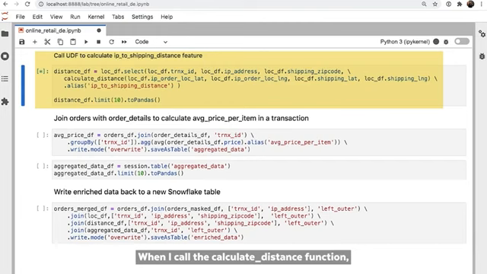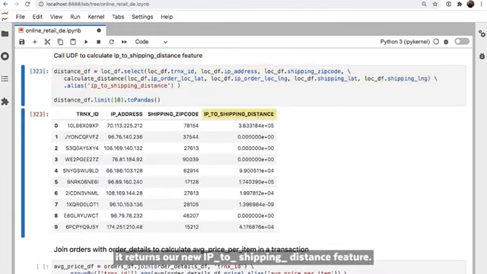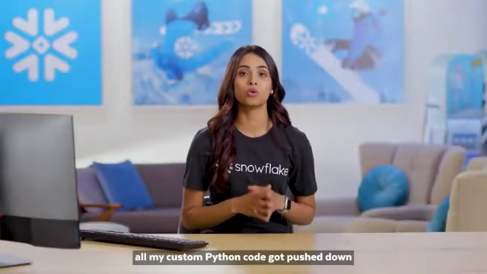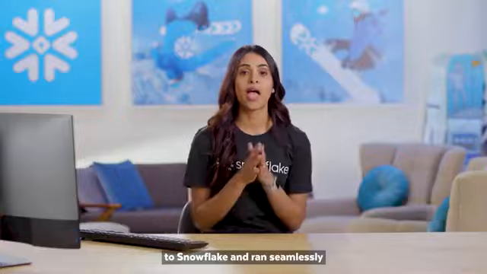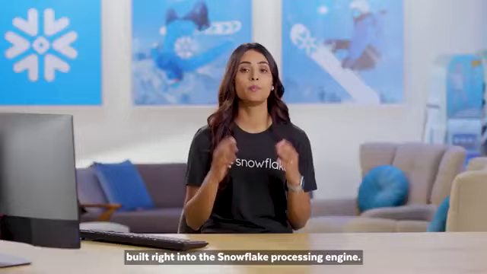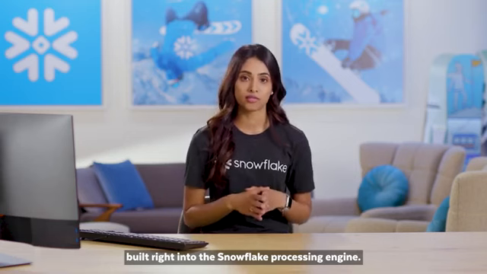When I call the calculate distance function, it returns our new IP to shipping distance feature. And most importantly, all my custom Python code got pushed down to Snowflake and ran seamlessly in a highly secure sandboxed environment built right into the Snowflake processing engine.